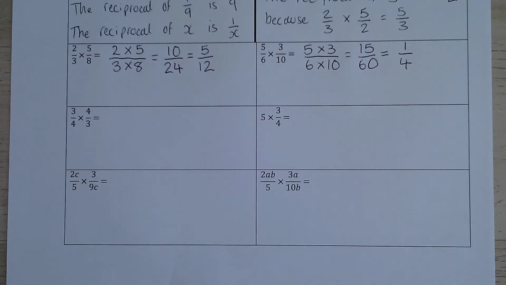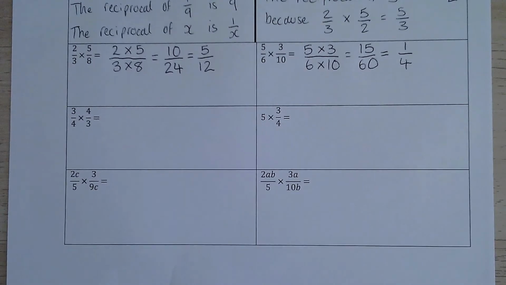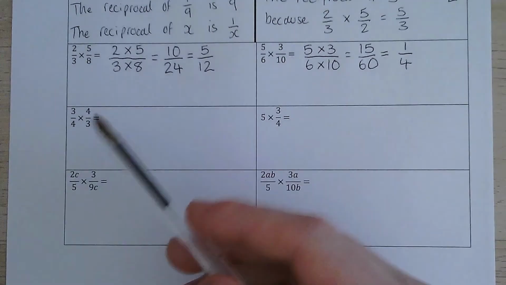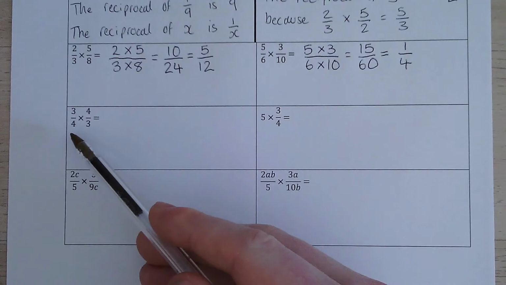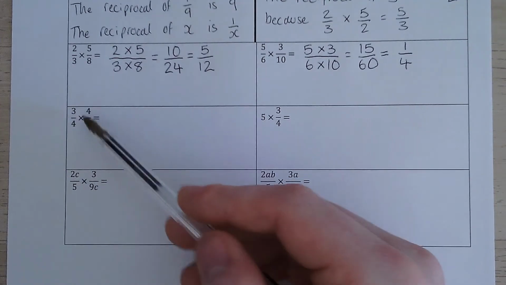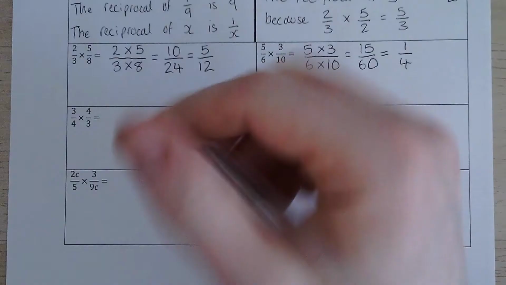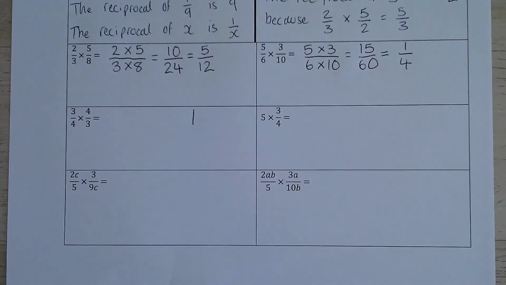If we look at question 3, we have 3 over 4 times 4 over 3. Notice the reciprocal of 3 over 4 is 4 over 3. It's the same fraction, but with the numbers swapped over. This means, from our definition of a reciprocal, that we automatically know that the answer is going to be 1.